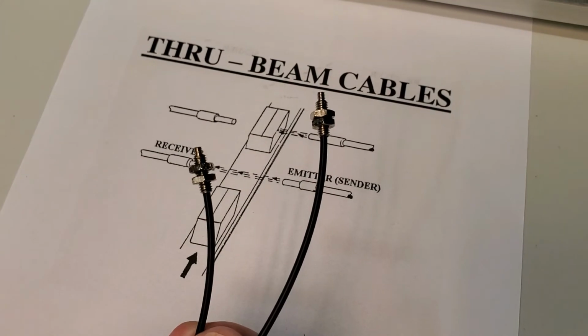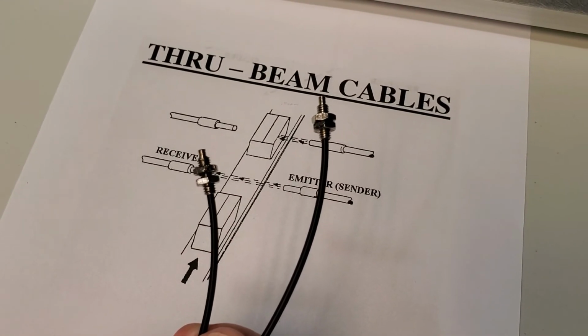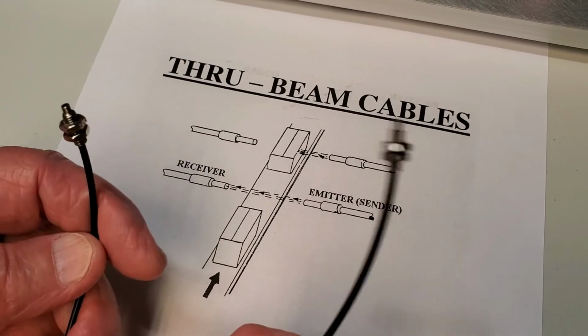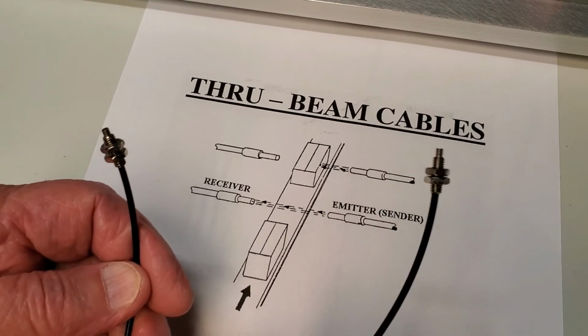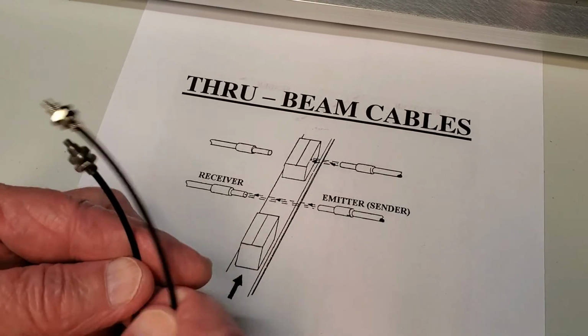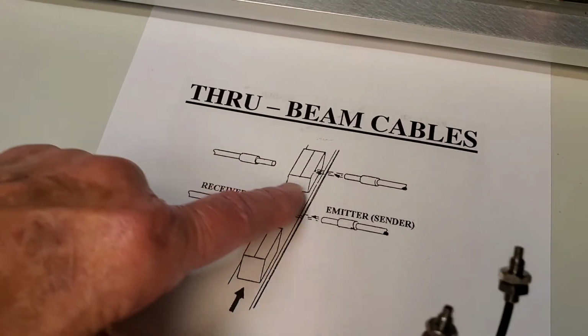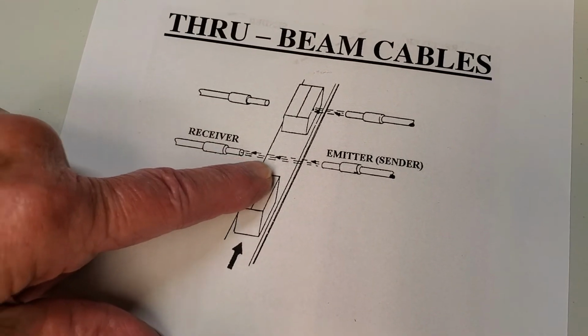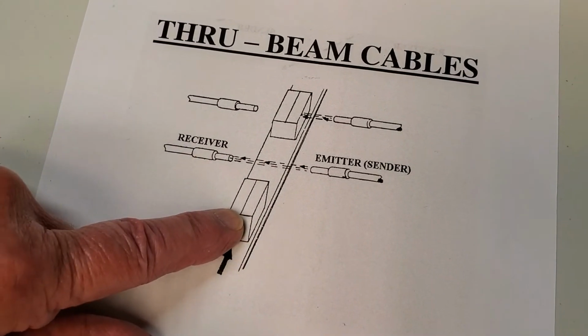The second mode of fiber optics are called true beams. You'll notice that each one of these are separate in itself, so one cable for one lens versus the reflective. True beams are used across on a conveyor system so that as a package or an object passes through, it will then activate.